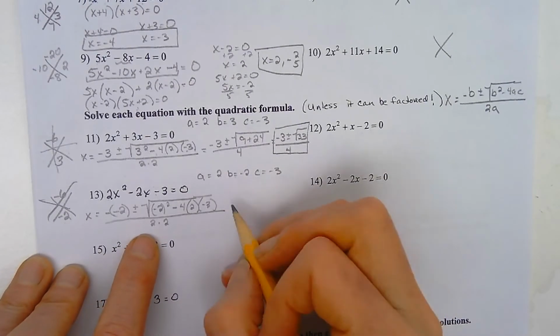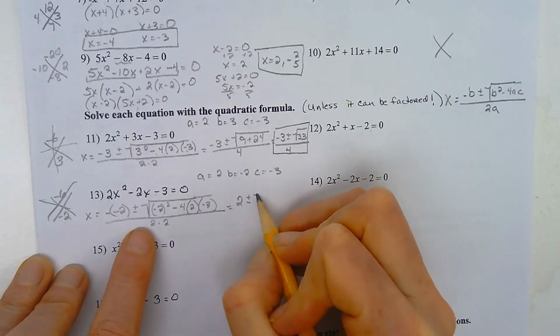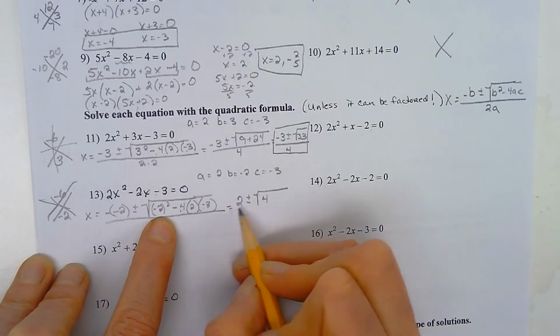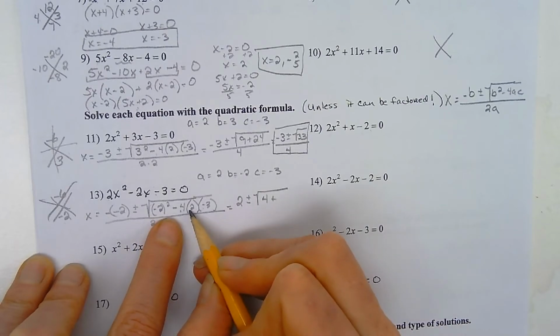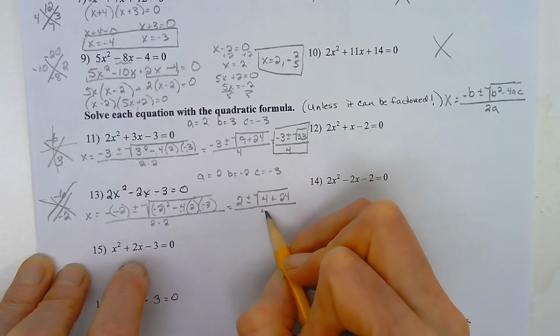Okay, so let's simplify. This is 2 plus or minus the square root of 4 minus a minus. This is going to be a plus. 4 times 2 is 8 times 3 is 24. So plus 24 all over 4.